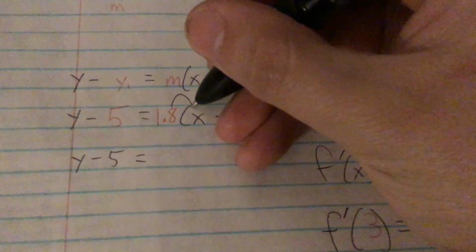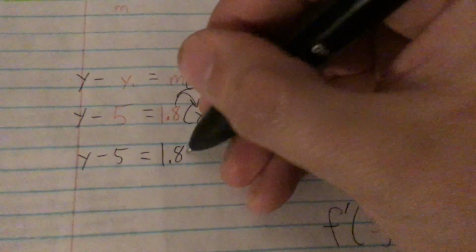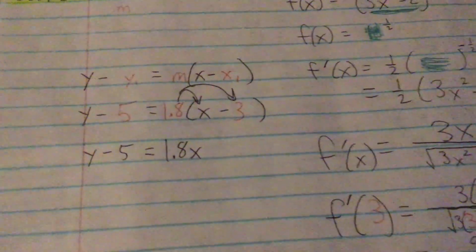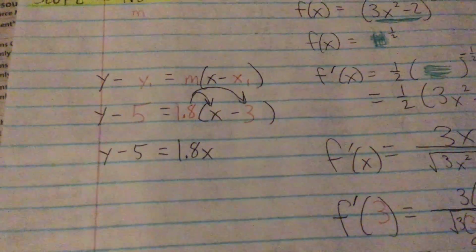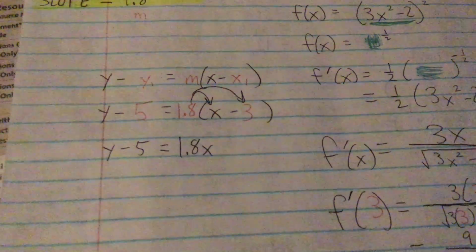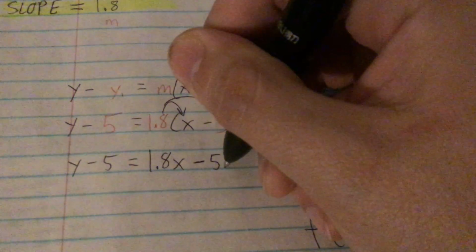So we've got y minus 5. I'm going to distribute the 1.8 to the x and the negative 3, so that'd be 1.8x. And if 18 times 3 is 54, then 1.8 times negative 3 would be negative 5.4.